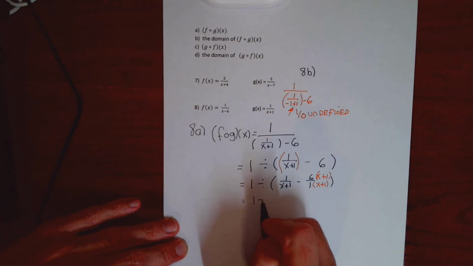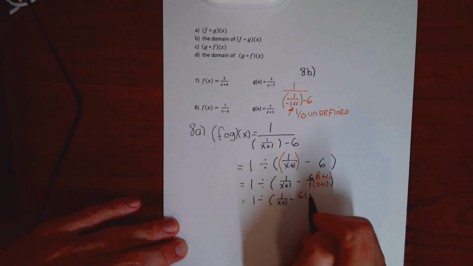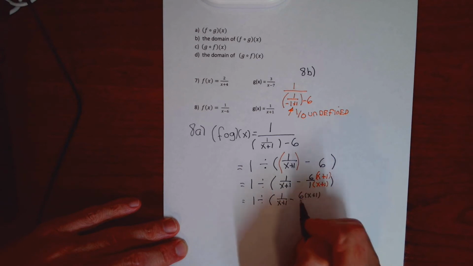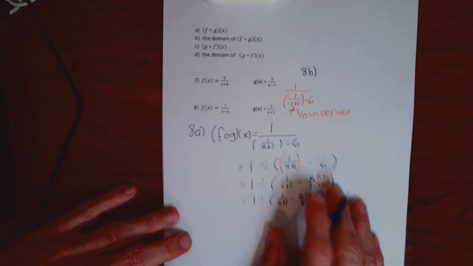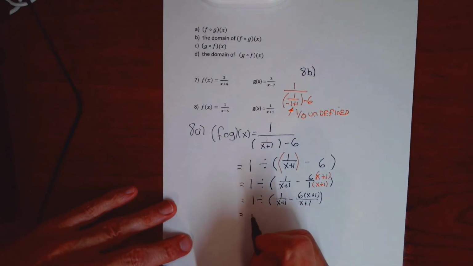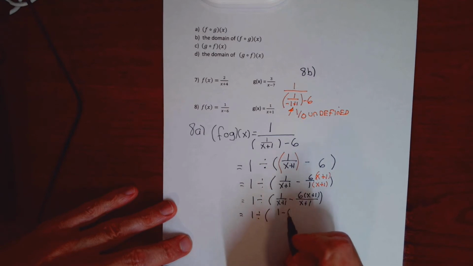So these 2 fractions have the same denominator. I can combine these now, and I get 1 divided by 1 minus 6 times x plus 1 over x plus 1.